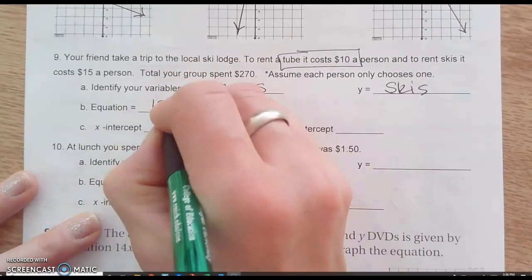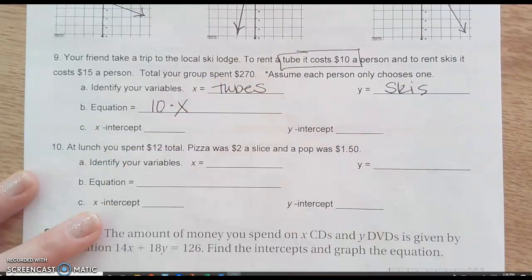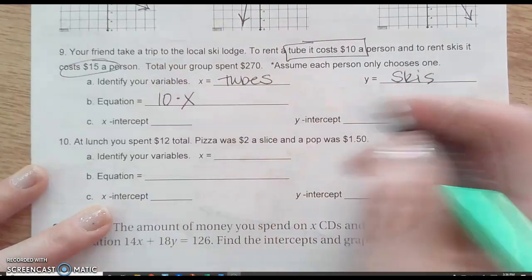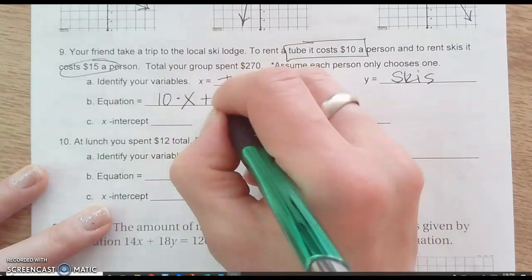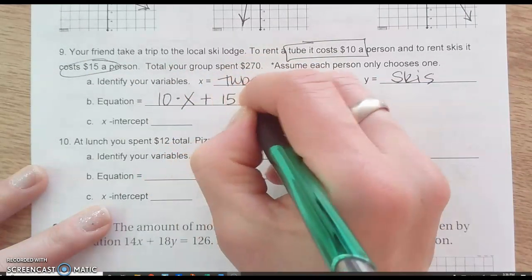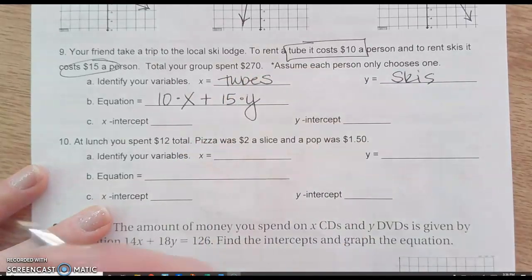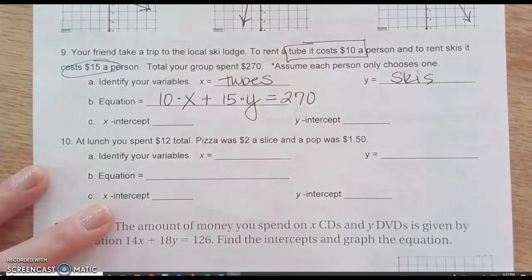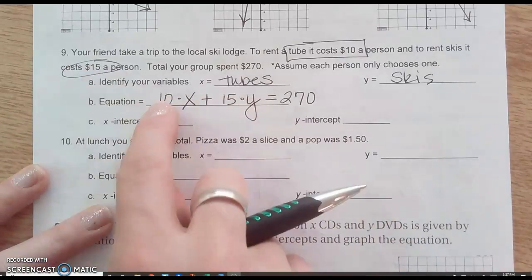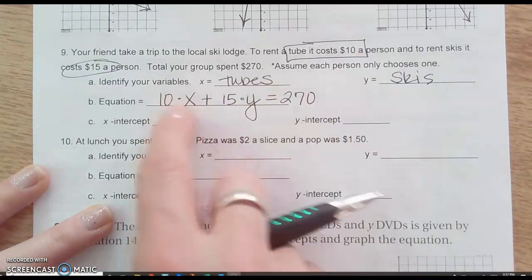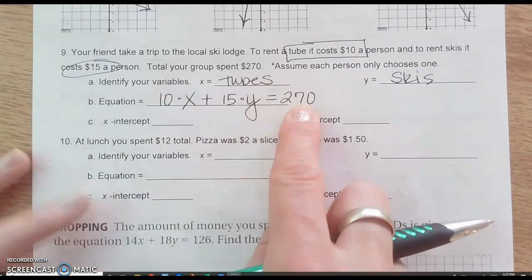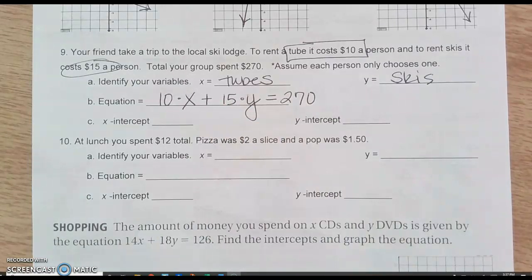So our equation, we can tell that it is $10 for a tube. So $10 times the number of people who get tubes, or I could just say 10x. And $15 for skis. So our total is going to keep going up with $15 times the number of people who get skis. And our total was $270. So this is why standard form is helpful, because we can take one rate, $10 for the number of tubes, $15 for the number of skis, and add those together to get a total. It's just a handy way to write it when you have a situation like this.